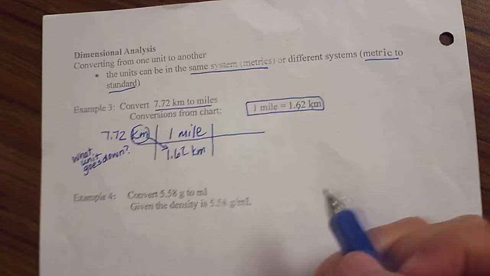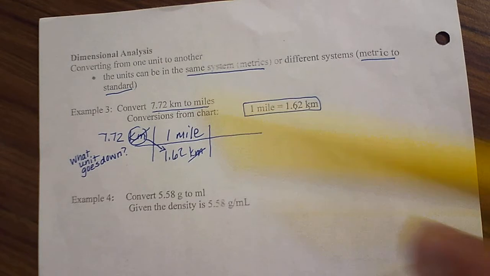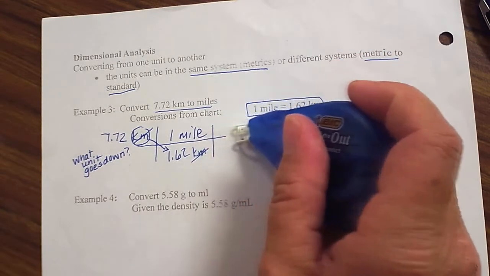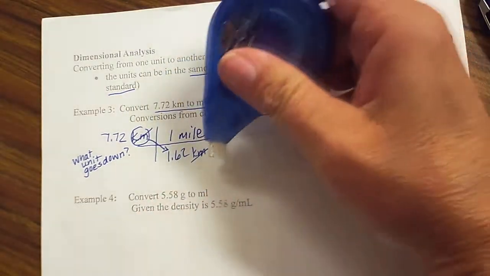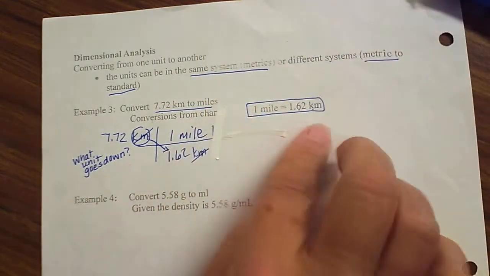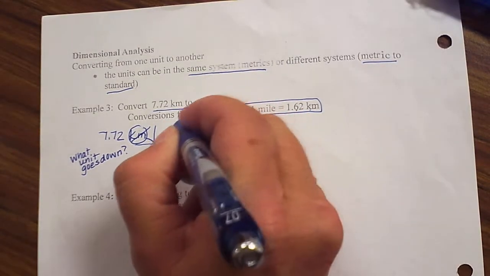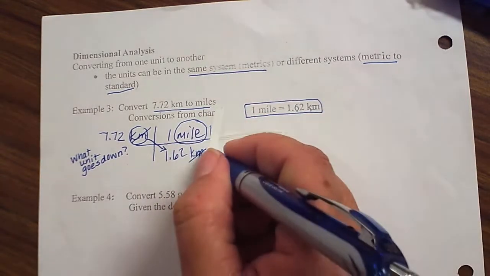All right, so we're now going to be able to cancel out our kilometers. The reason is because top and bottom cancel, just like in fractions, top and bottom cancel. We actually don't need all of this here, because that's extra. So when you do that, you end up with this T, and that T has mile, just mile sitting there all by itself because the kilometers have been canceled out.